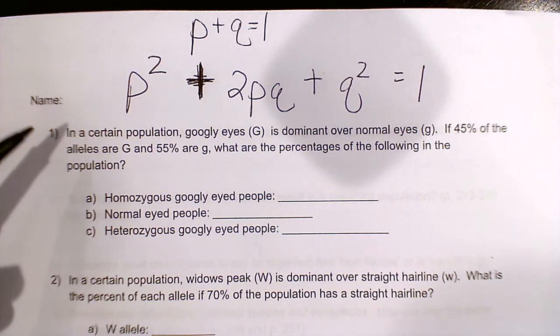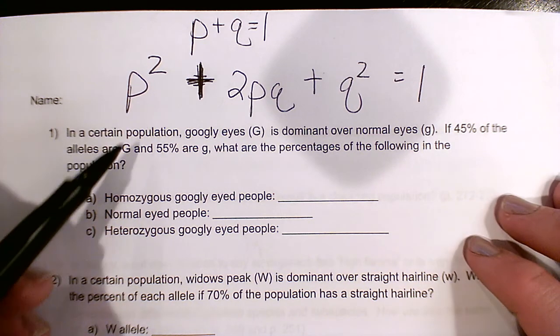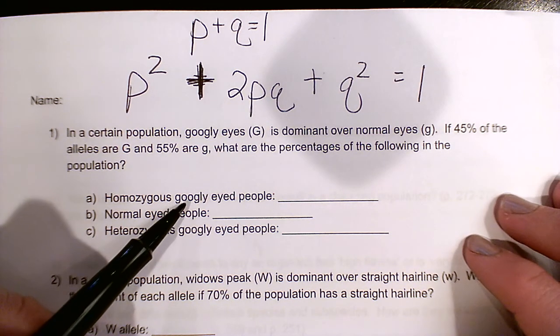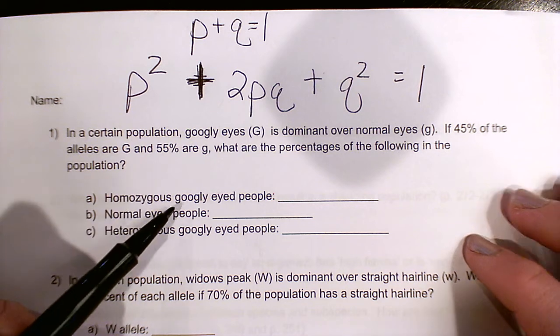Okay, so first one: in a certain population, and I did make this question up, no, this is not a real trait, googly eyes is dominant over normal eyes. If 45% of the alleles are capital G for googly eyes and 55% are lowercase g for normal eyes, what are the percentages of the following in the population? So we just have to use what we just talked about. Homozygous googly would be p squared, so we have to figure out what p is.